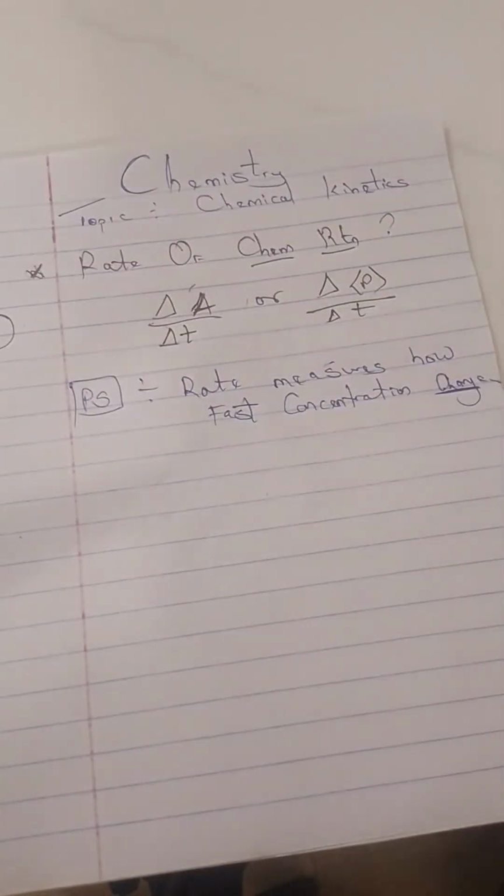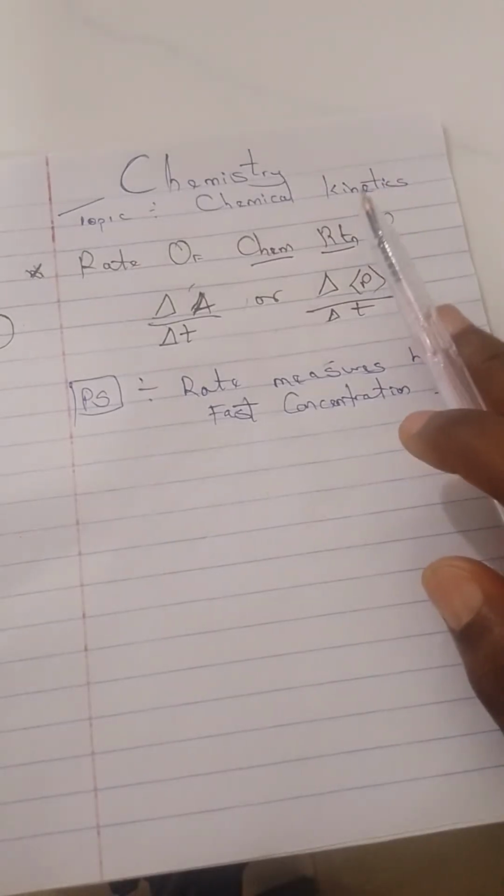So as time goes on, the reactant gets used up, their concentration decreases, and fewer collisions happen, so the rate slows down. I think that's about that. Let's go back to what we're doing. I think I've explained rate of reaction already.